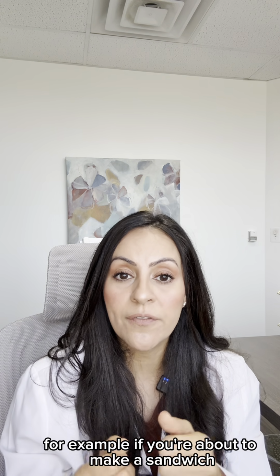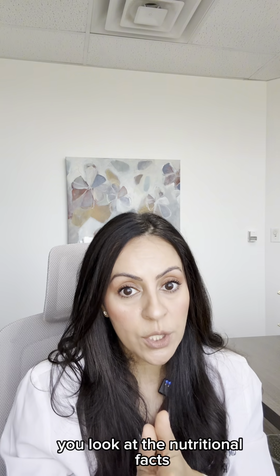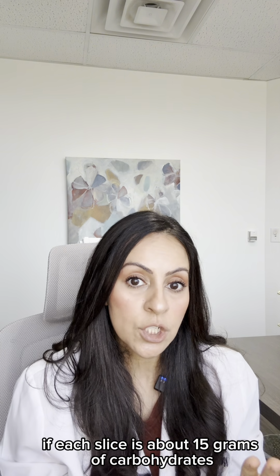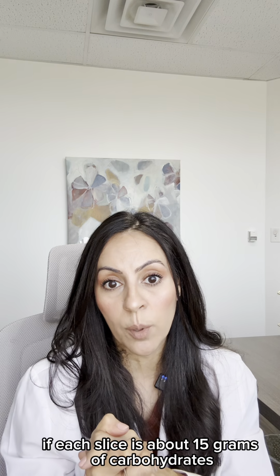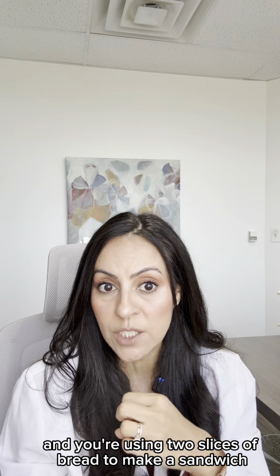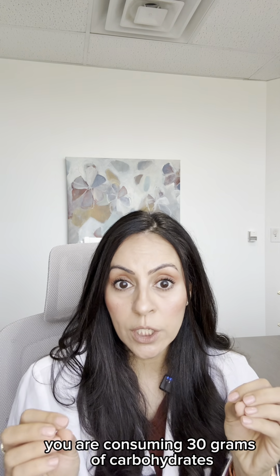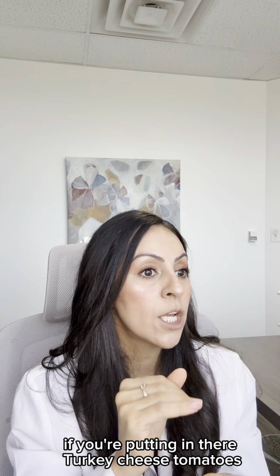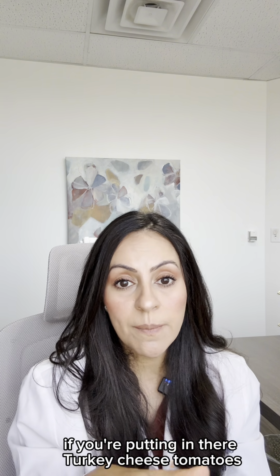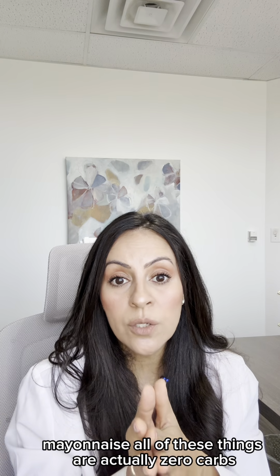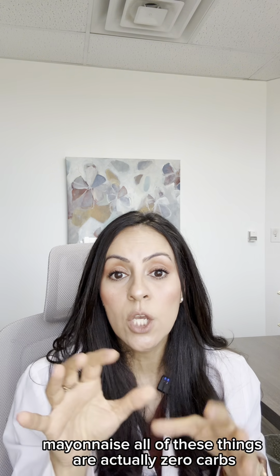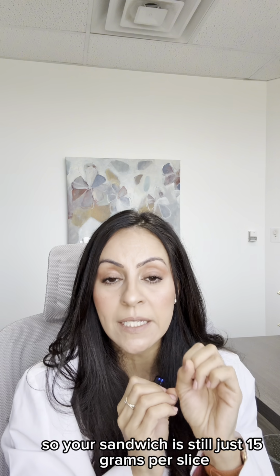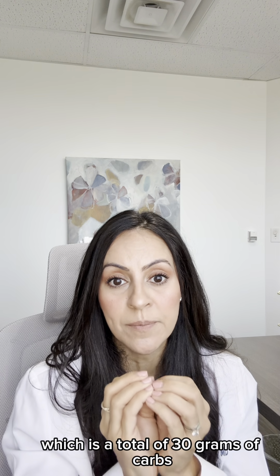For example, if you're about to make a sandwich, you look at the nutritional facts and you look at the carbohydrate count for each slice of bread. If each slice is about 15 grams of carbohydrates and you're using 2 slices of bread to make a sandwich, you are consuming 30 grams of carbohydrates. If you're putting in there turkey, cheese, tomatoes, mayonnaise, all of these things are actually 0 carbs. So your sandwich is still just 15 grams per slice, which is a total of 30 grams of carbs.